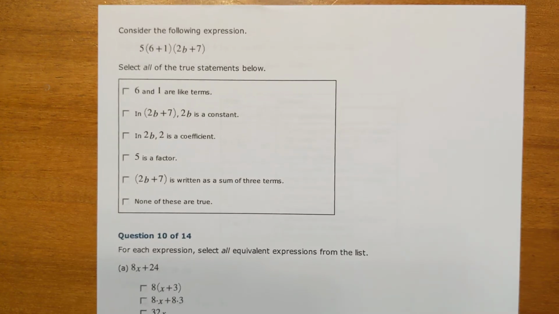Okay, number 9. Consider the following expression: 5 times quantity 6 plus 1 times the quantity 2b plus 7. Select all of the true statements below. First choice, 6 and 1 are like terms. Second choice, in the quantity 2b plus 7, 2b is a constant. Third one, in 2b, 2 is a coefficient. Next one, 5 is a factor. The quantity 2b plus 7 is written as a sum of 3 terms. And the last, none of these are true.